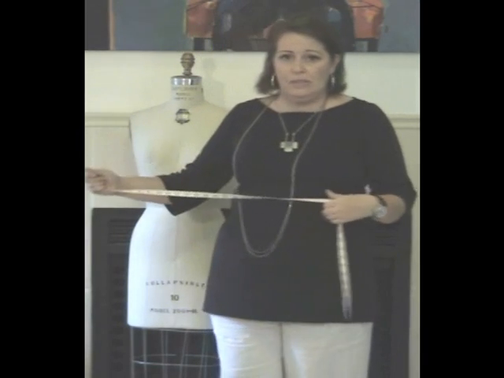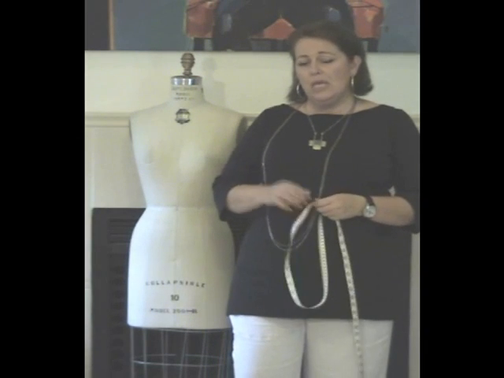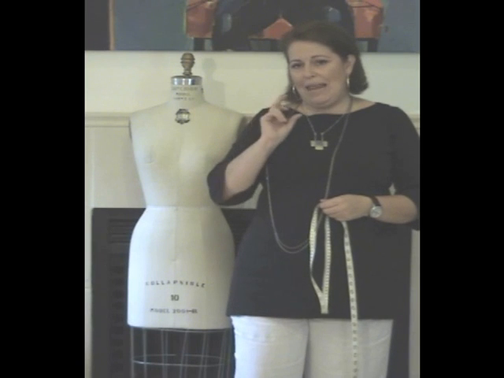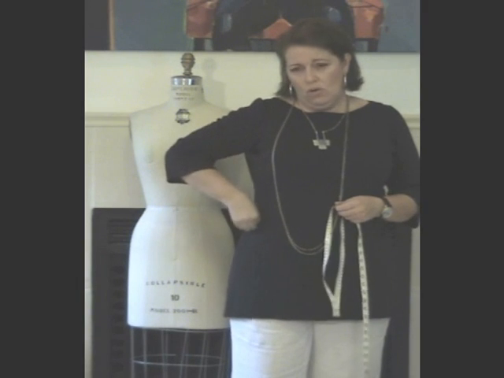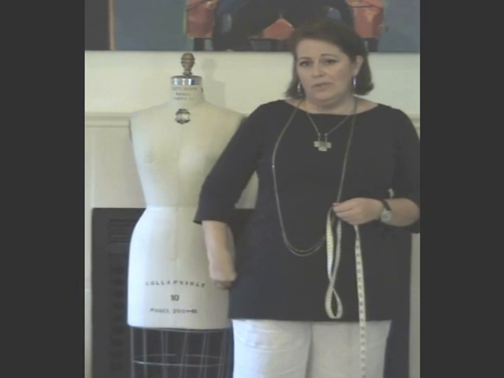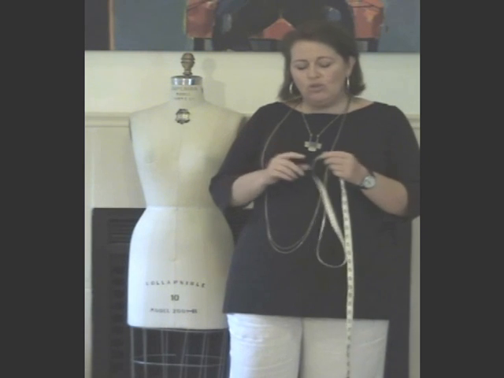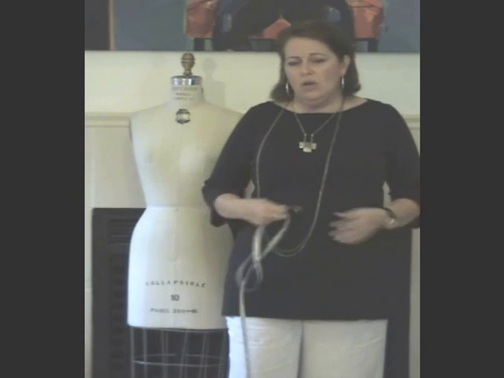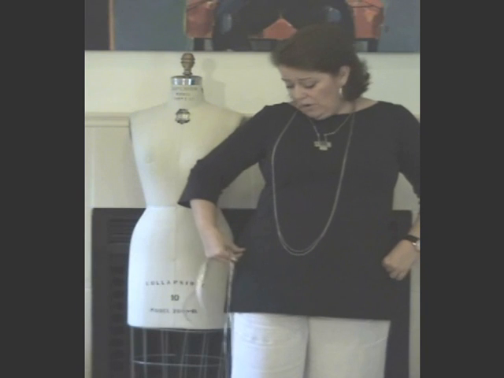Okay, hip circumference. Now your hip circumference, industry standard is that it's about 8 inches from your natural waist down. And that's kind of true, except you do need to know what the widest part of you is. And that could be 8 inches below, or it could be, if you've got bigger thighs or a bigger bottom, could be lower.